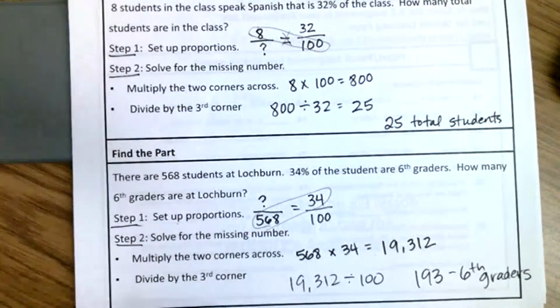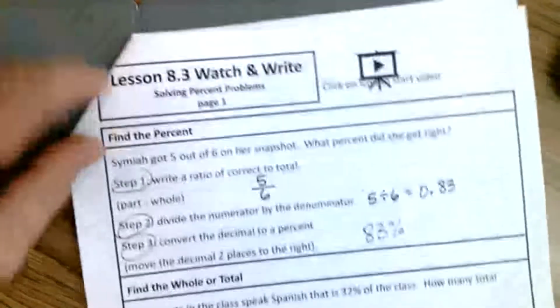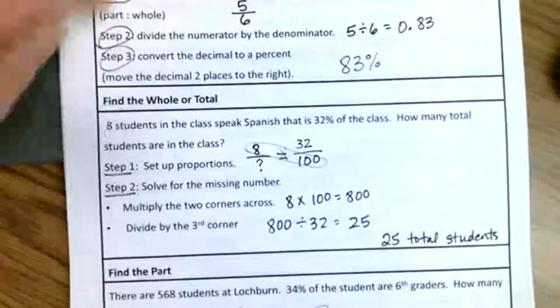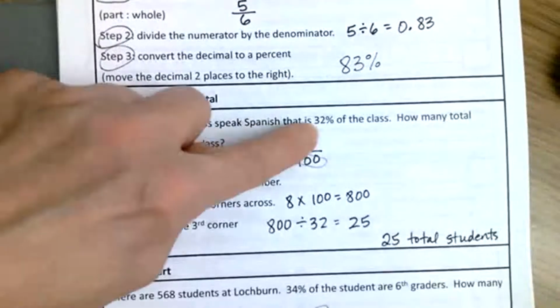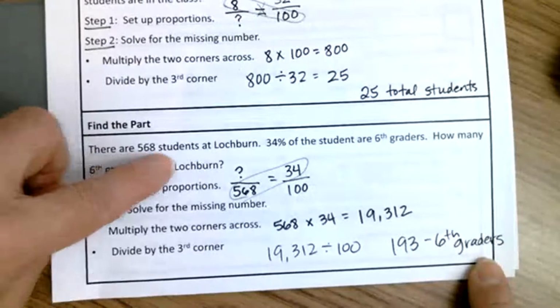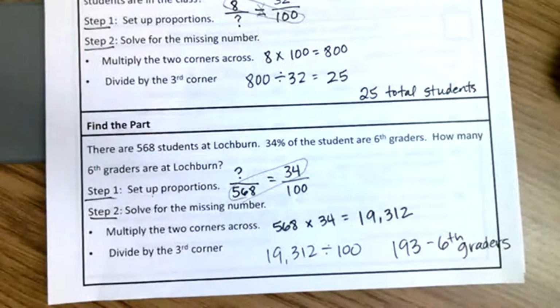Okay, so in this lesson, we learned how to find a percent if we have the part and the whole. We learned how to find the whole if we have the part and the percent. We learned how to find the part if we have the whole and the percent. Okay, and all those things will help you solve percent problems.